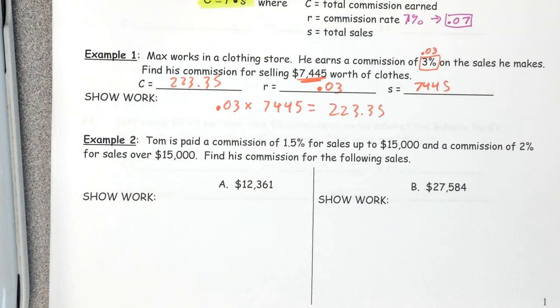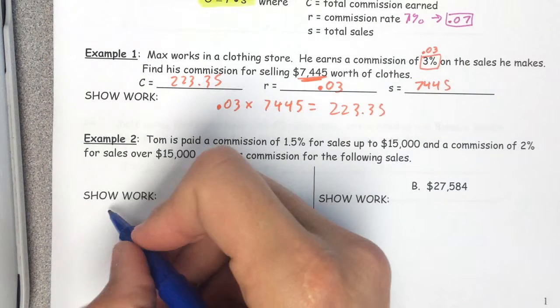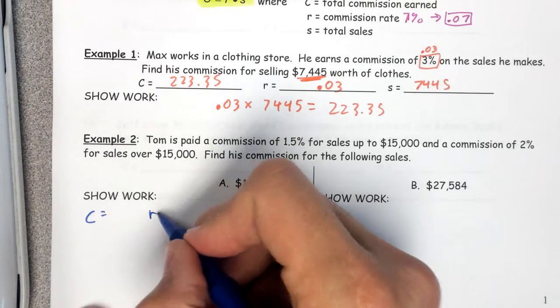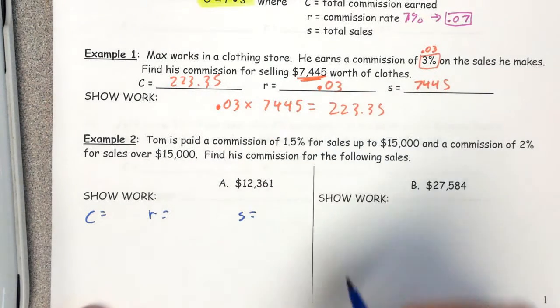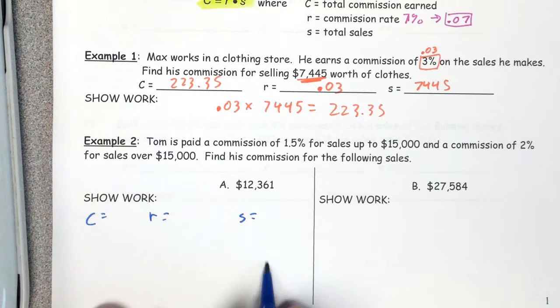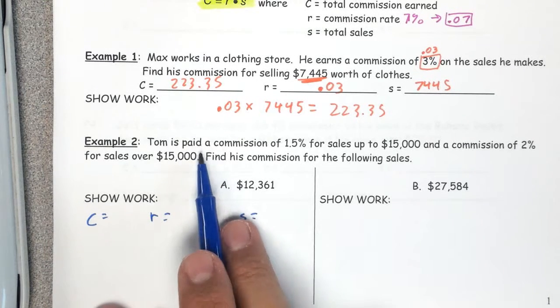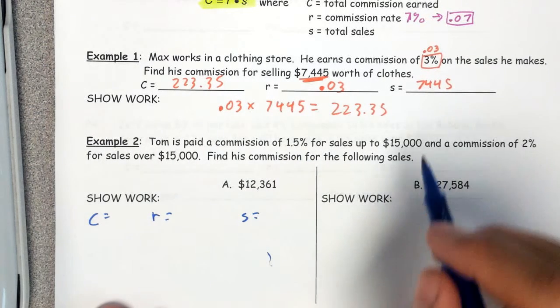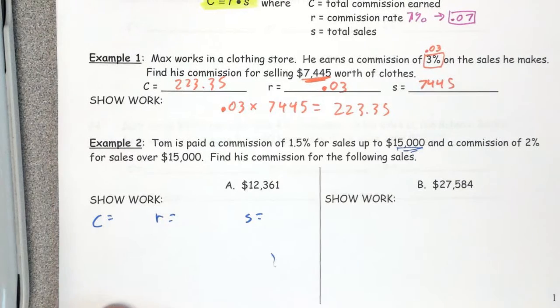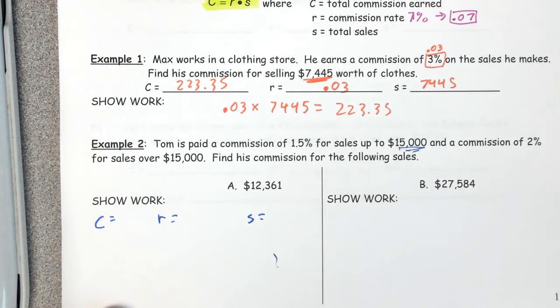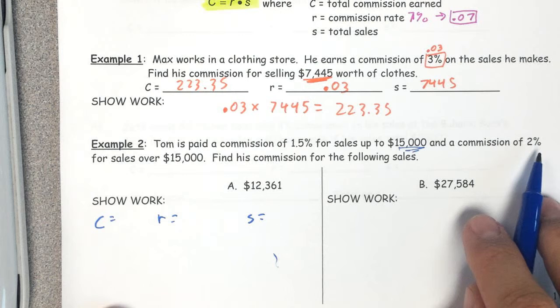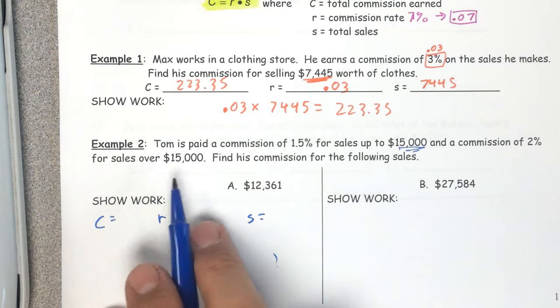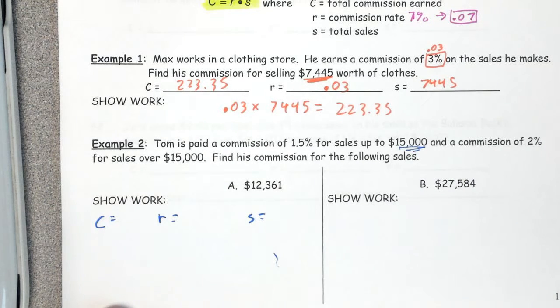Let's work another example. I am going to list out my C, my R, and my S. Tom is paid a commission of 1.5% for sales up to $15,000, and a commission of 2% for sales over $15,000. Find his commission on the following sales.